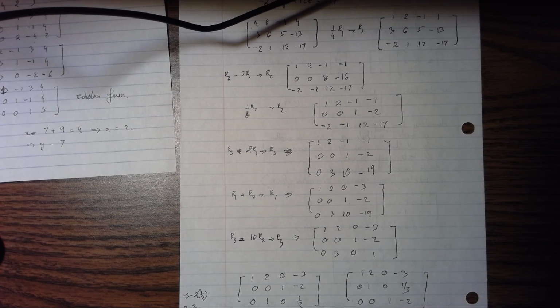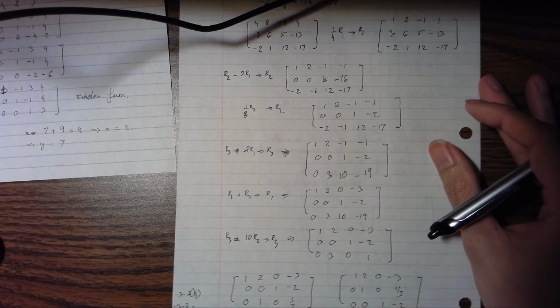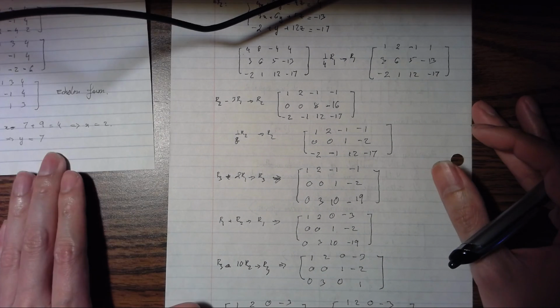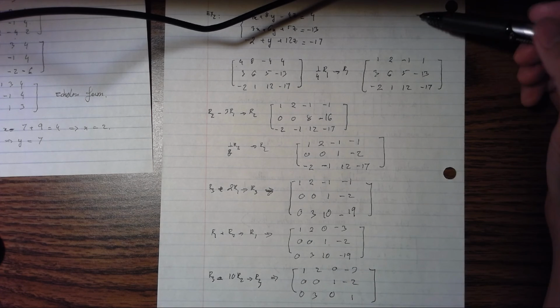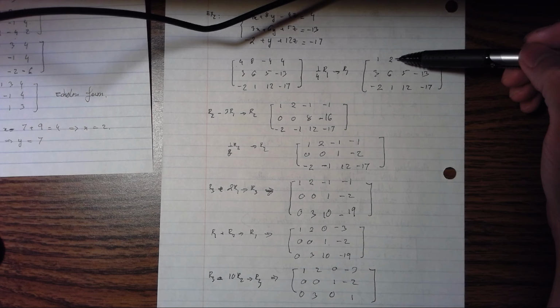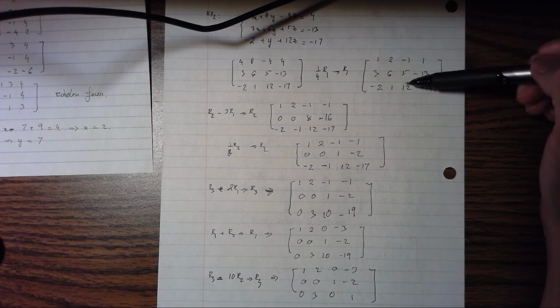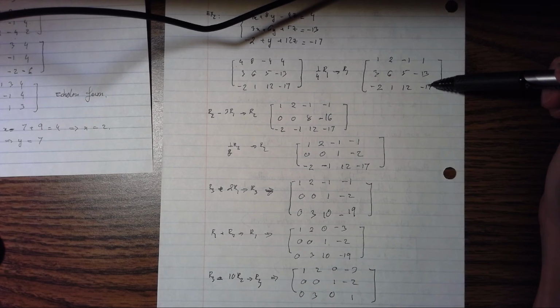Sorry, I had a careless mistake somewhere, so we have to go back from the beginning. It's easy to make mistakes, guys, very easy. So let's start from the beginning. Divided by 4, 2, negative 1, 1, 12, negative 17, 3, 6, 5. Let me see if I got the correct equation or not.